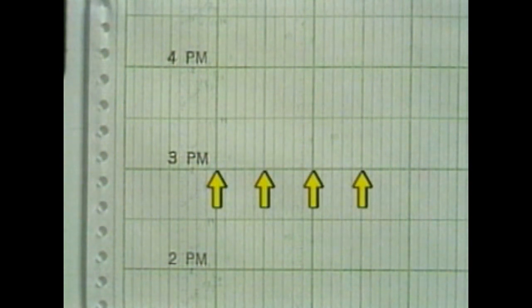The horizontal lines on the chart divide the chart into units of time. Here, the units are increments of 30 minutes. The vertical lines represent values of one or more process variables. A single strip chart may show values for several different process variables.